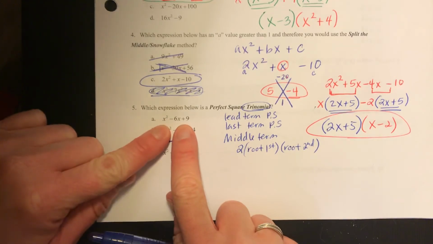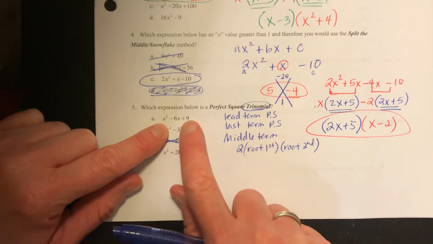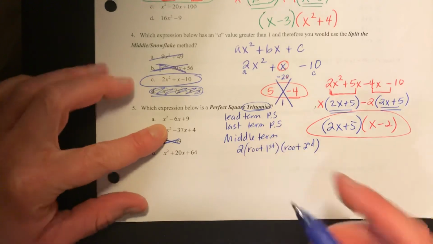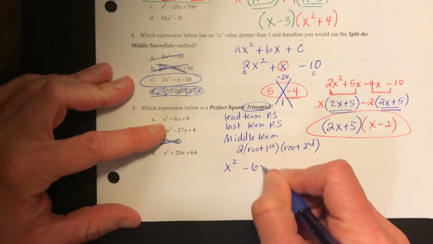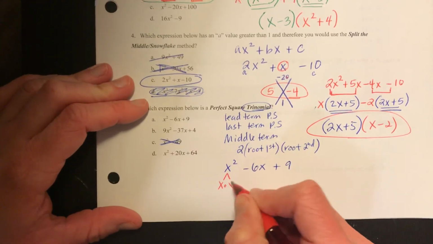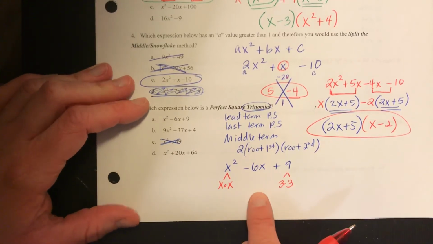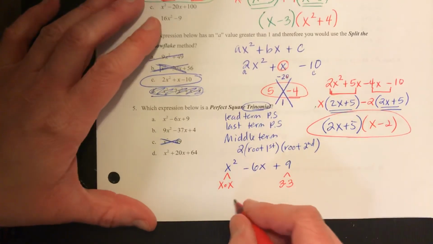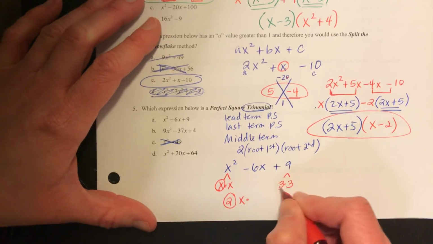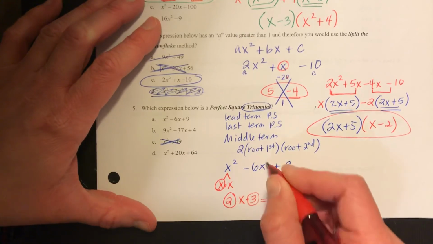I'm looking at the first one, and I do have 3 terms. My first term is a perfect square. My last term is a perfect square. So what I need to do is check that it fits the perfect square trinomial, which would mean, I'll show you this, that if I take my first term and I write out what its roots are, I'd have x times x, and the roots of 9 would be a 3 times a 3. Now this is how you check to confirm it is a perfect square trinomial. You take the number 2 times 1 root of the first times 1 root of the last term, and you see if when you multiply these together you get your middle term.